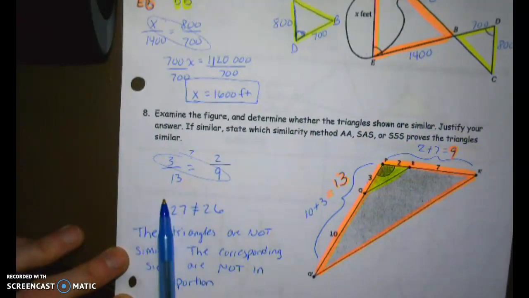And we want to know, is that equal to the right side of the triangle to the whole right side? So did you get 27 does not equal 26? Great job. The triangles are not similar. The corresponding sides are not in the same proportion. Pause the video, write it down. I'll meet you on the next page.